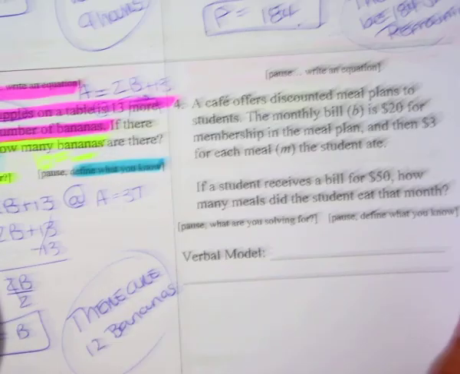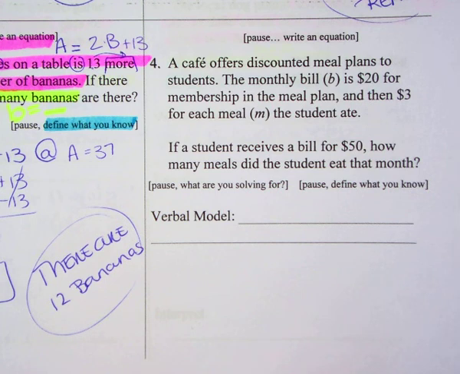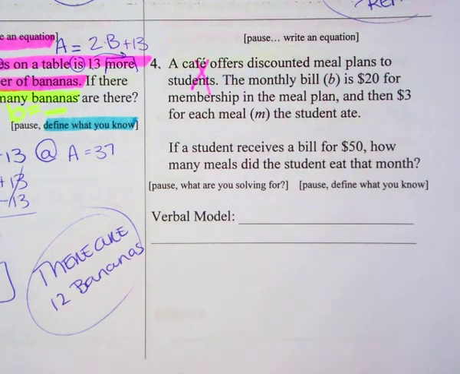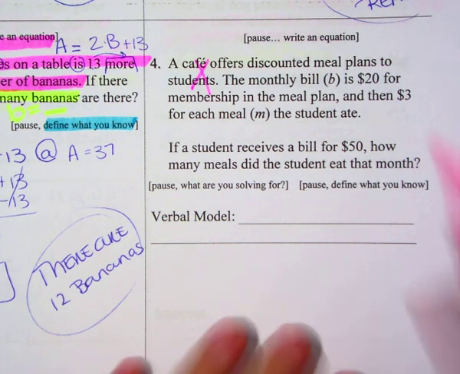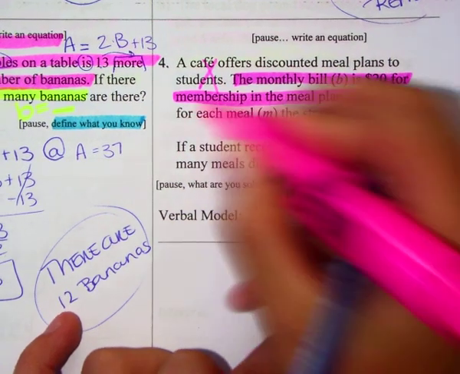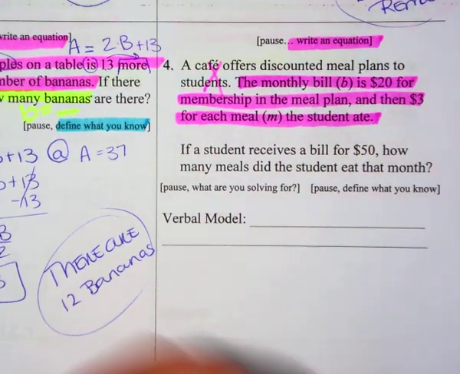Whew. Last one. This one's going to be tough. We can do it though. Here we go. A cafe offers discounted meal plans to students. Sweet, but I don't really care about that. The monthly bill is $20 for membership in the meal plan and $3 for each meal. Okay, this is my equation. I need to write my equation.